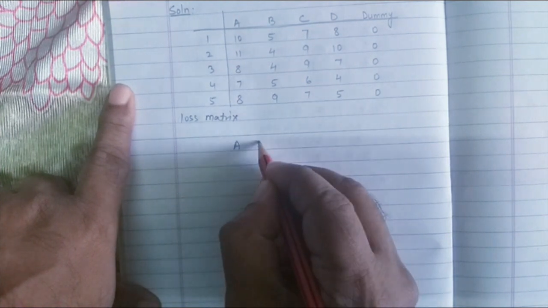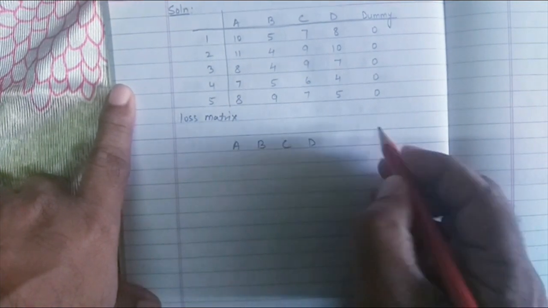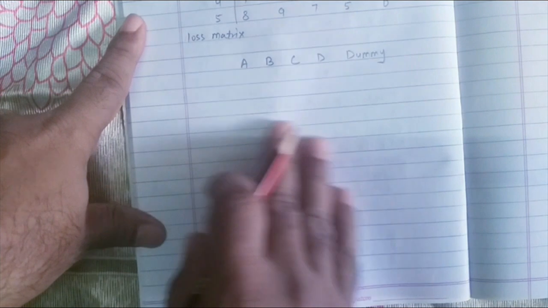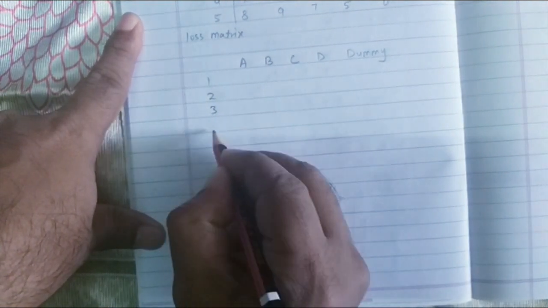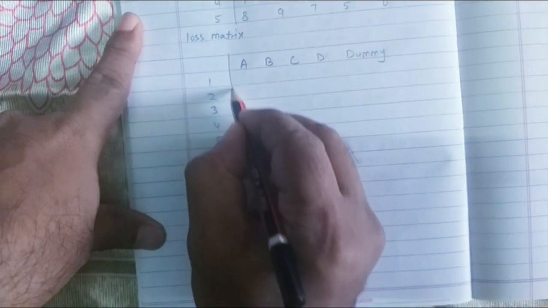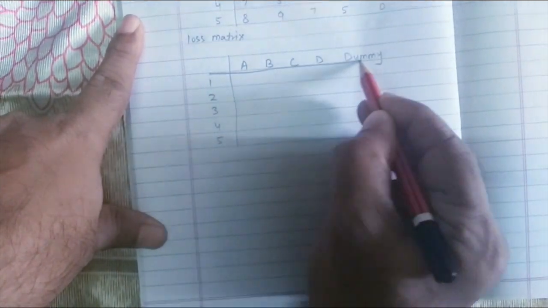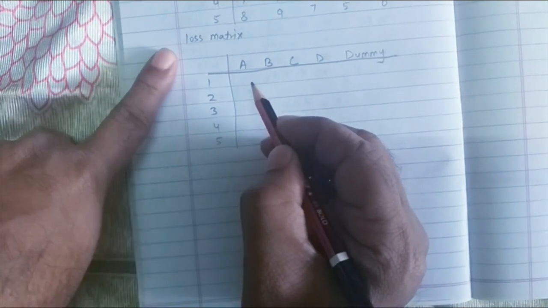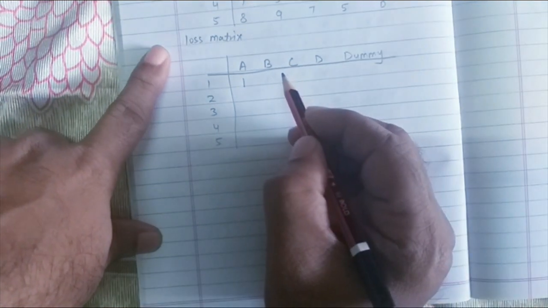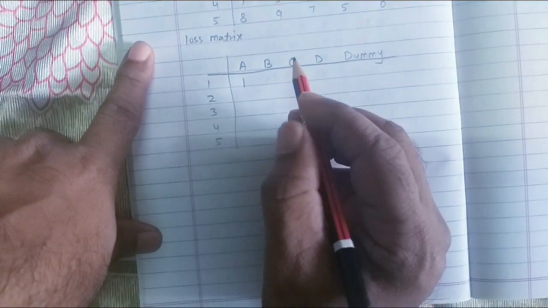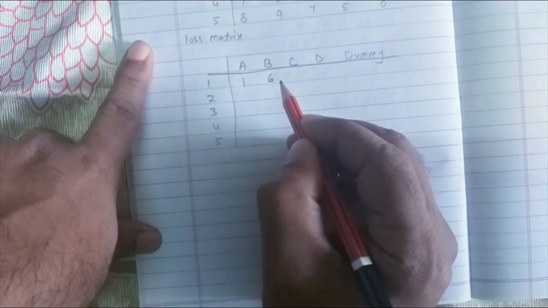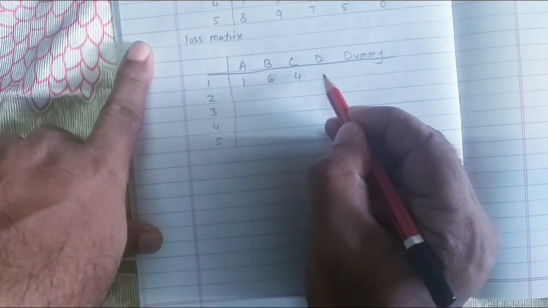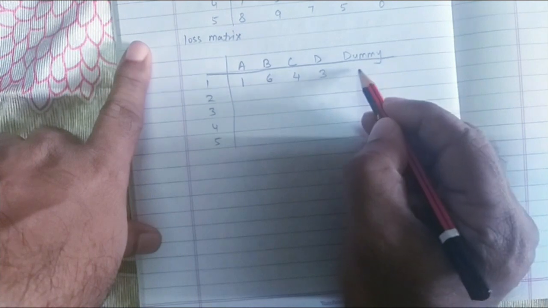Let us rewrite this: A, B, C, D and a dummy. I have here 1, 2, 3, 4 and 5. Okay, so 11 minus 10 will give me here 1. Okay, 11 minus 5 is going to give me a 6, then a 4, 3, and 11 minus 0 will give me 11 here.